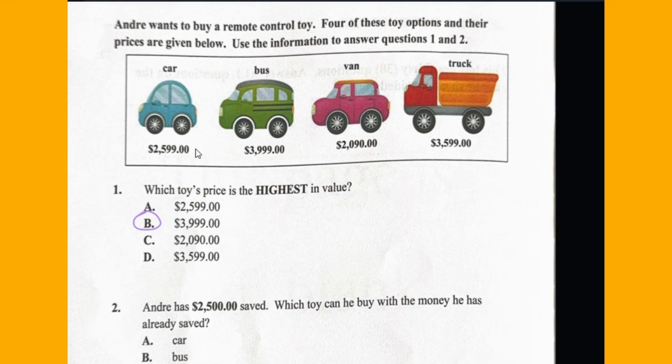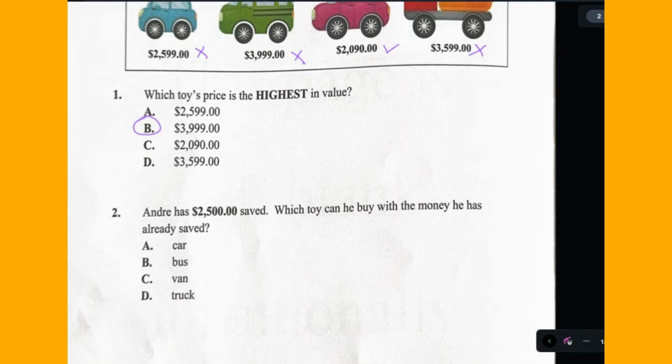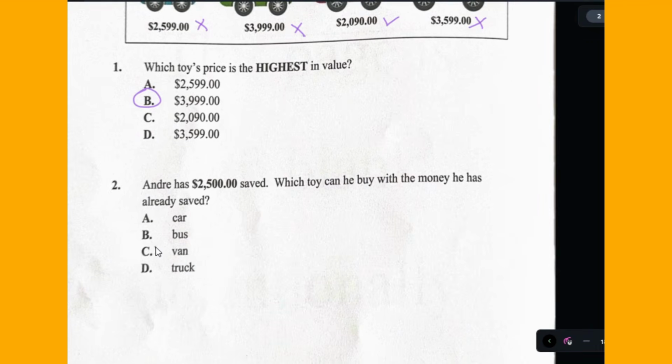So let us look at the prices again. He will not be able to buy the car. He will not be able to buy the bus. He would be able to buy the van and definitely not the truck. So we're going to choose van, which is option C, for our answer.